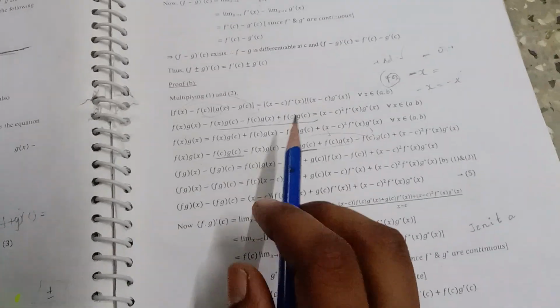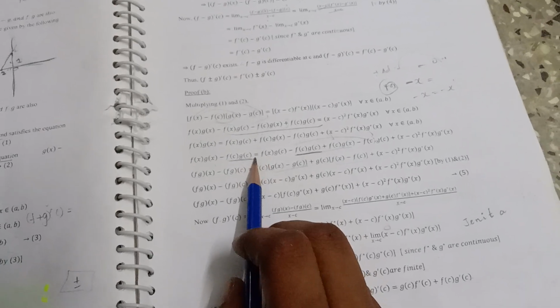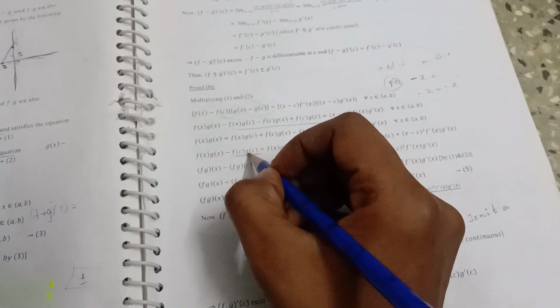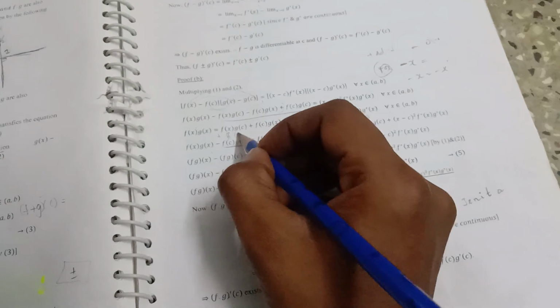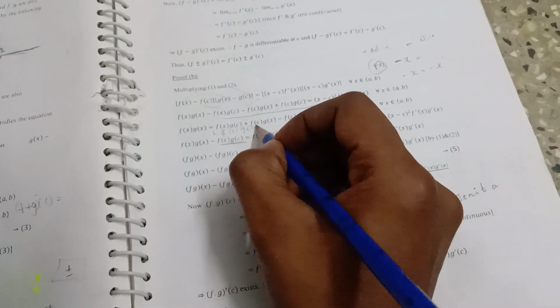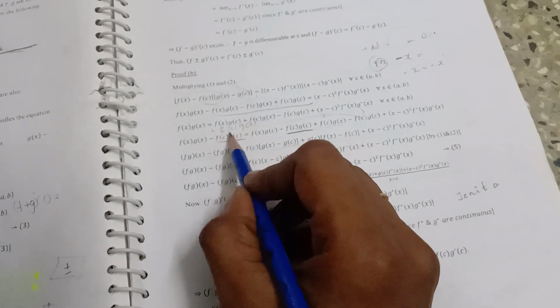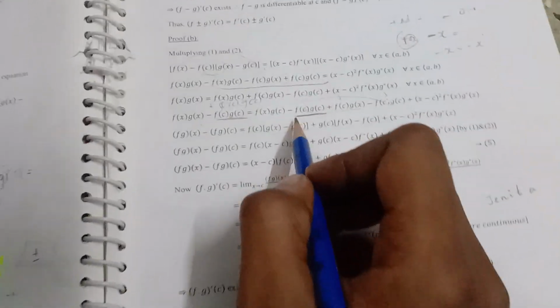I hope you all understand, because we have split the equation and the terms. If you add and subtract f of c g of c, we get these values, and the added value will go to the right side as a minus value.